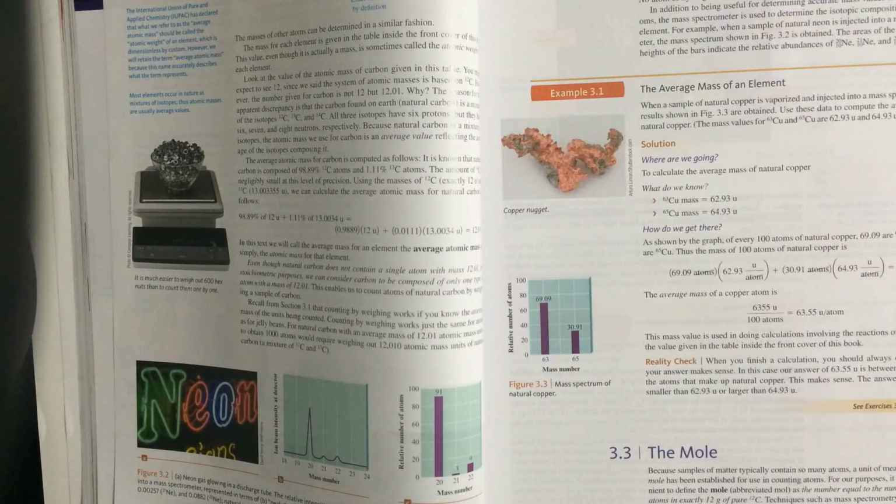For natural carbon with an average mass of 12.01 atomic mass units, to obtain 1,000 atoms would require weighing out 12,010 atomic mass units of natural carbon. As in the case of carbon, the mass for each element listed on the table inside the front cover of the text is an average value based on the isotopic composition of the naturally occurring element. For instance, the mass listed for hydrogen is the average mass for natural hydrogen, which is a mixture of H-1 and H-2. No atom of hydrogen actually has the mass 1.008.